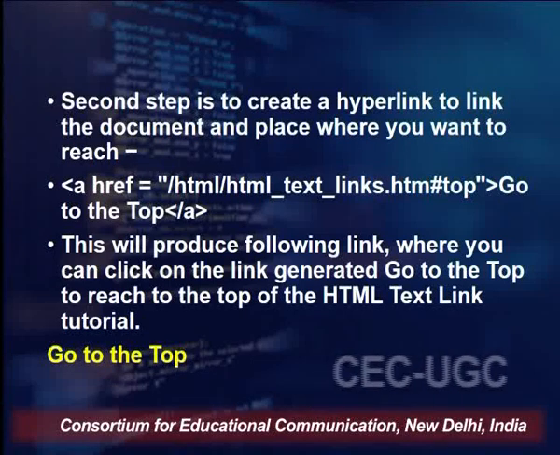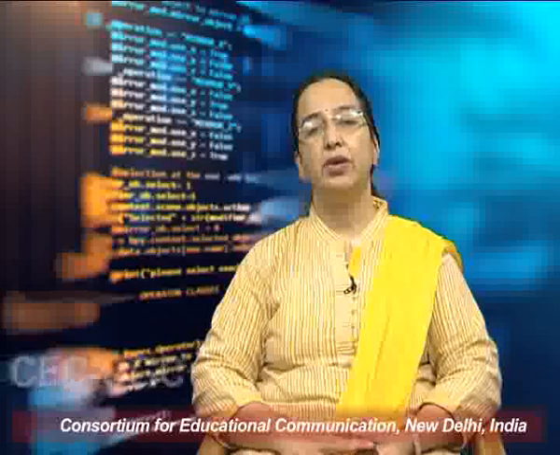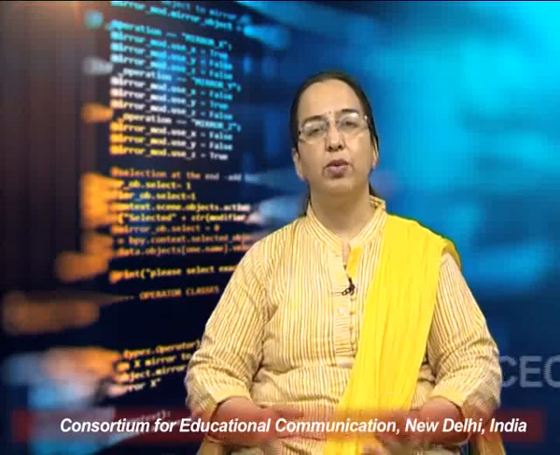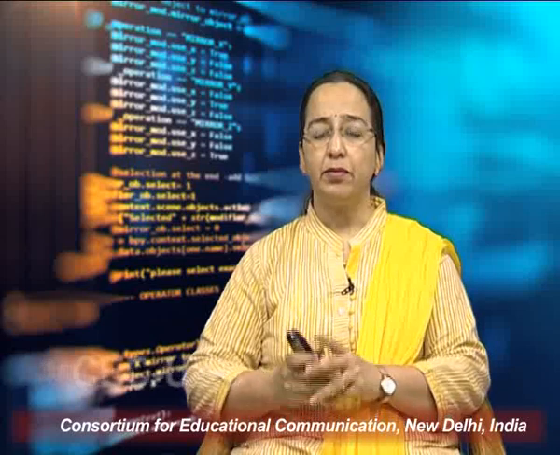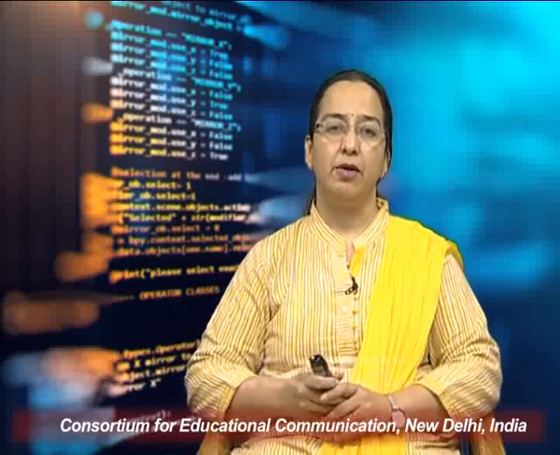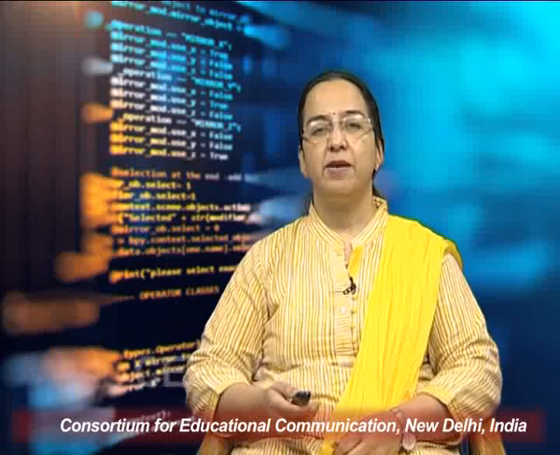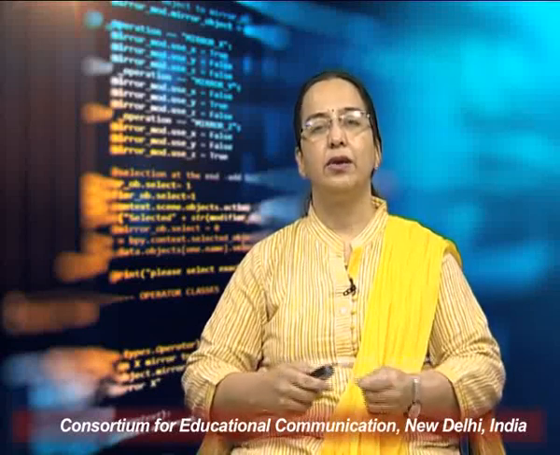Now this could be another file also. That means within the next file, if you want to link a particular section of the page, not the whole page, you can do it this way as well. So go to the top is there. This will produce the following link, where you can click on the generated link, go to the top, and this will take you to the top of the HTML text link tutorial.